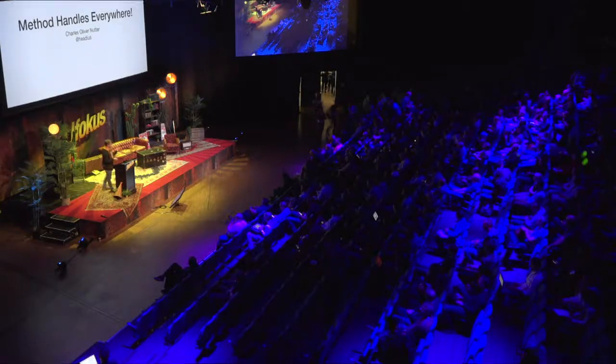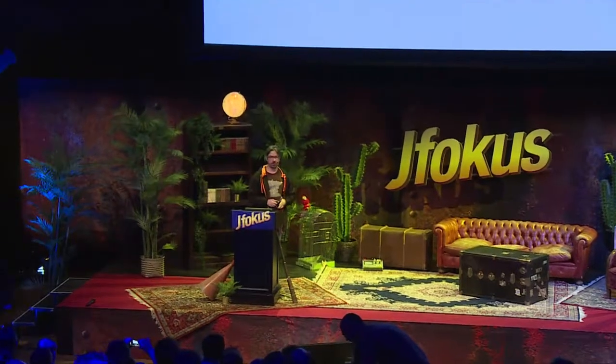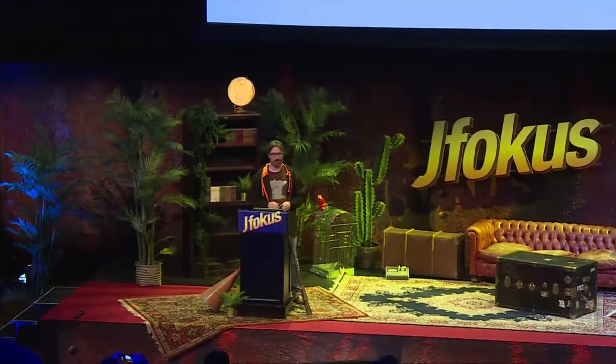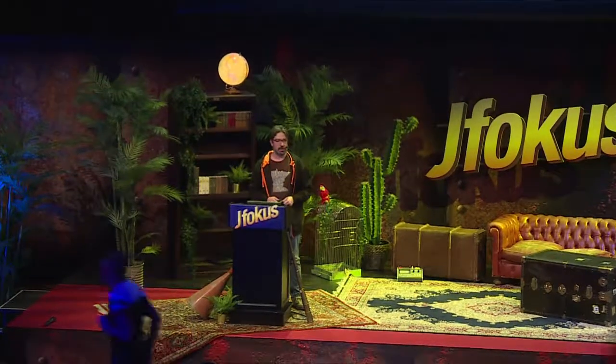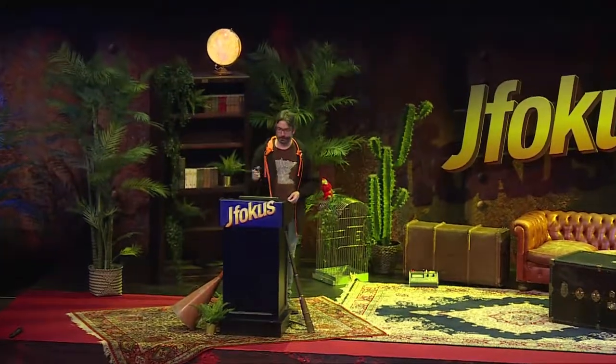I'm Charles, as you mentioned, from Red Hat. I work on JRuby, JVM language stuff, and I'm going to talk a little bit about some of the cool things we can do with the MethodHandles API.